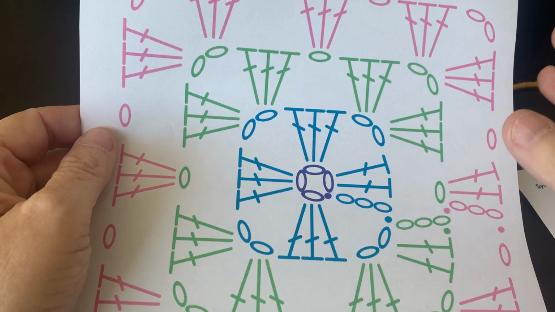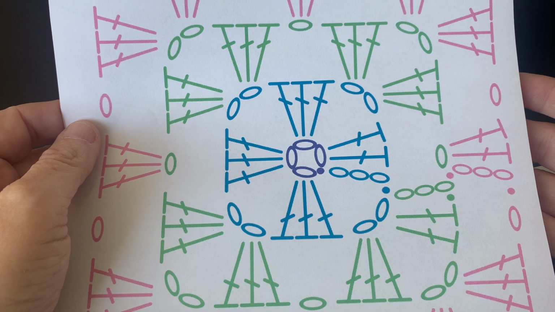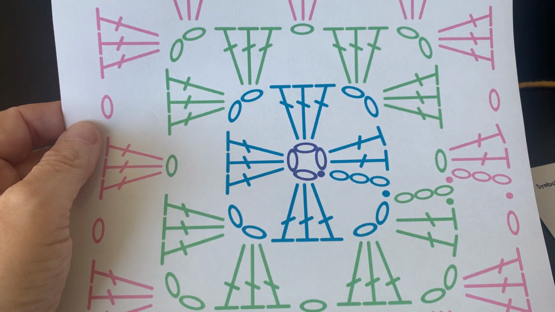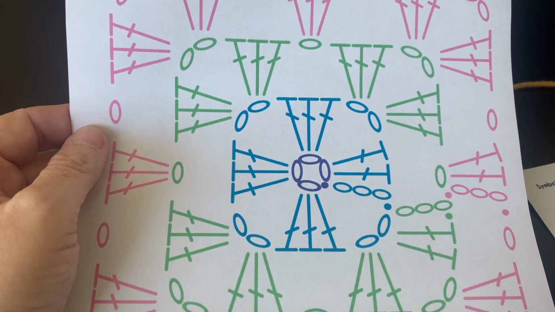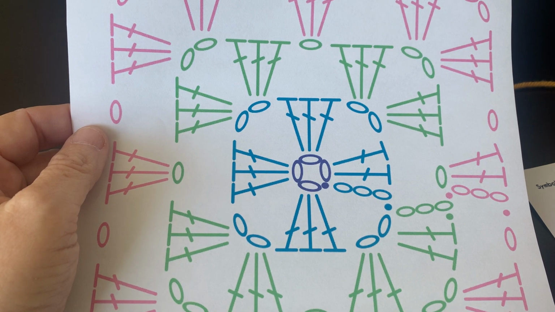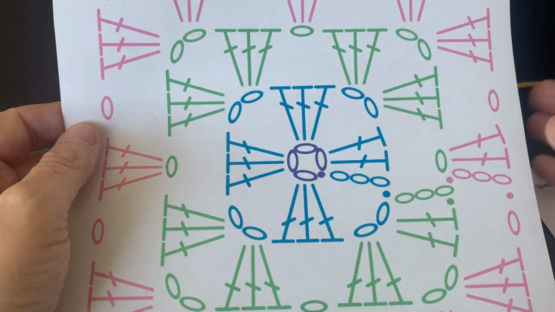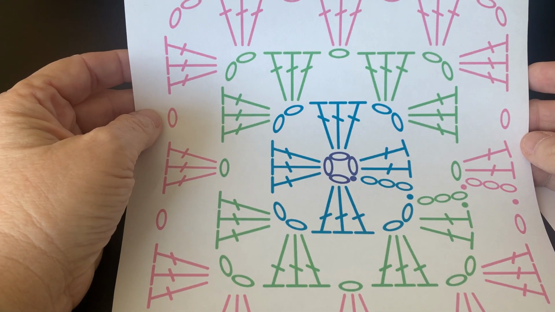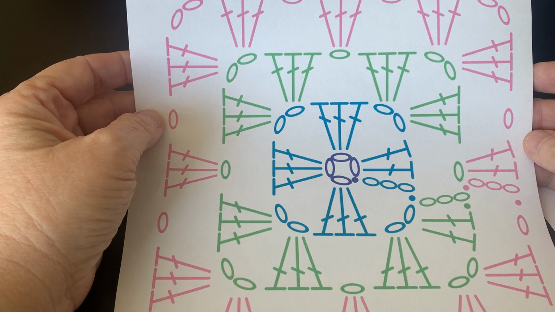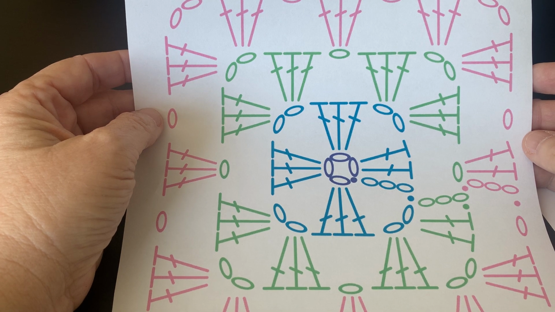the whole thing spelled out with text, where you have 2 DC, which means 2 double crochets, 1 SC, 1 single crochet, CH2 for chain 2, that kind of thing. You can look right at this and see immediately where to put how many stitches, what kind of stitches, and what to do next.